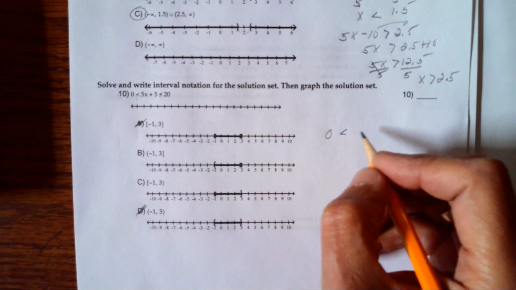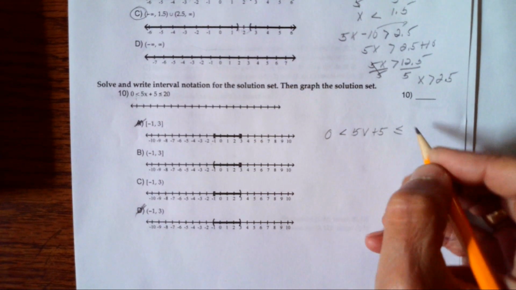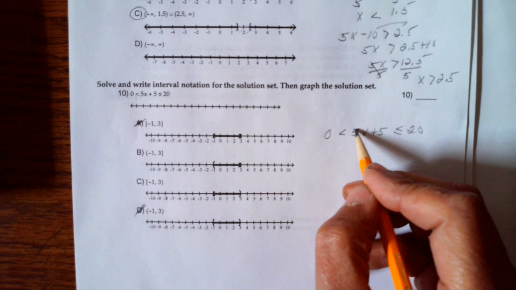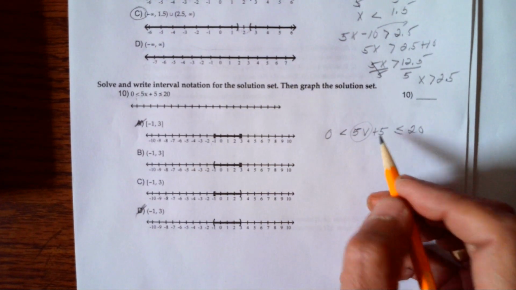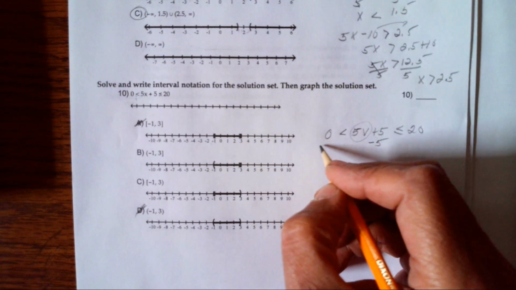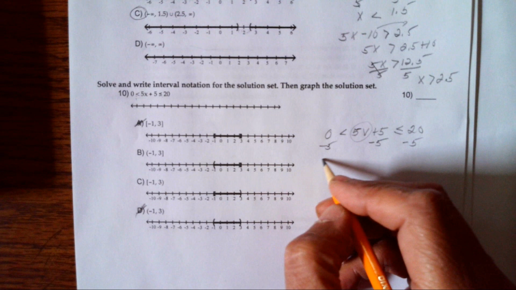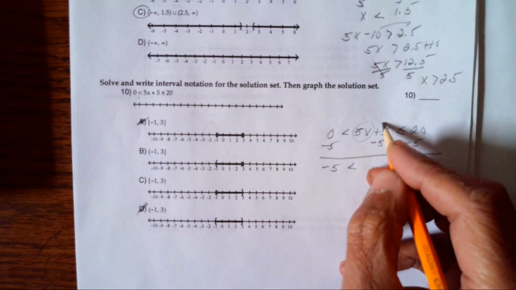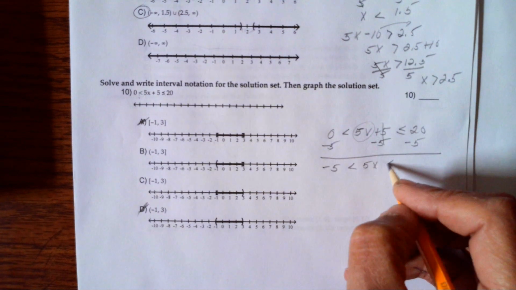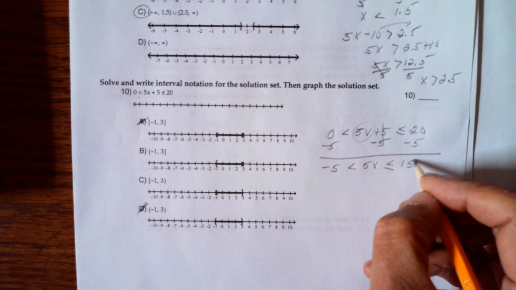0 less than 5x plus 5, which in turn is less than or equal to 20. In order to get x by itself, I need to get 5x by itself. What's preventing me is the add 5. So I need to subtract 5 here. Subtract 5 on the left and subtract 5 on the right. Nothing minus 5 is minus 5. Less than, these 2 guys cancel out. Less than or equal to 20 minus 5, well that's 15.